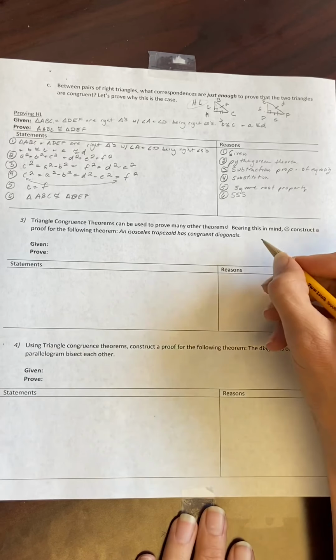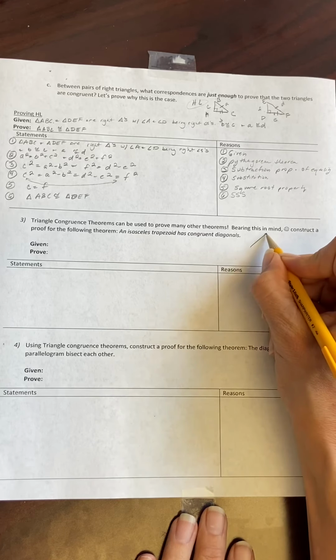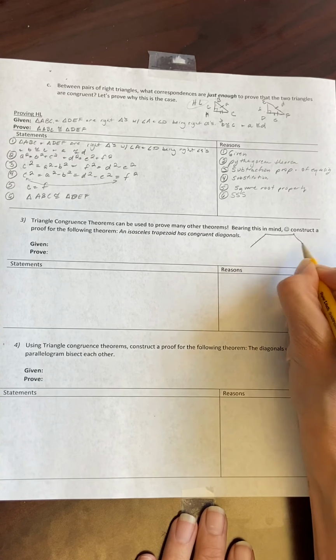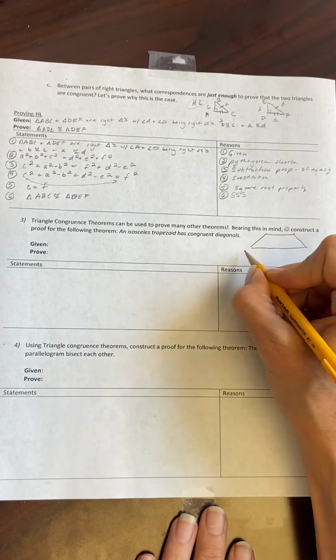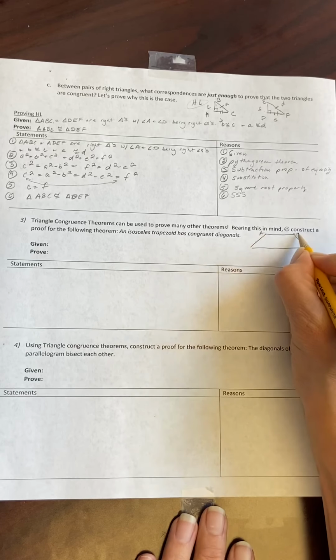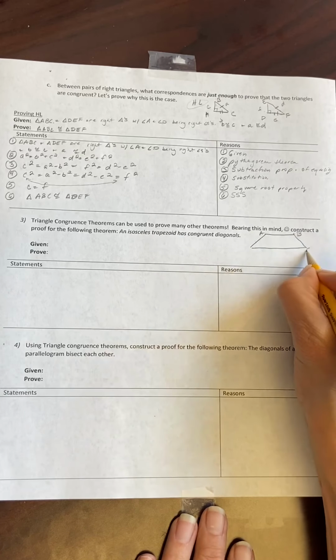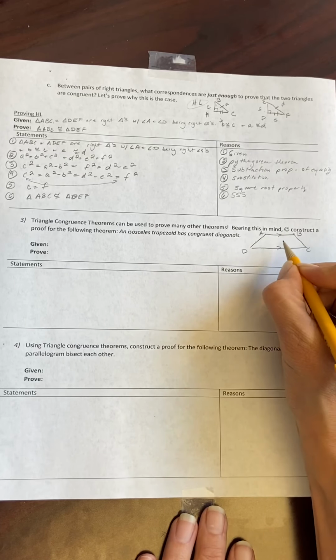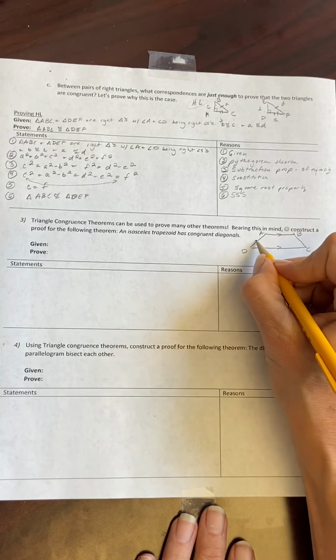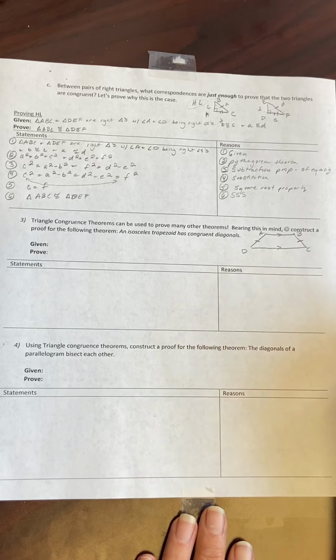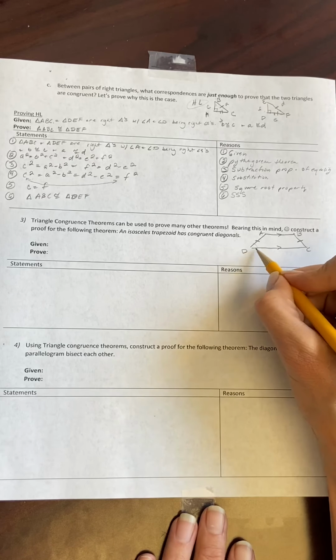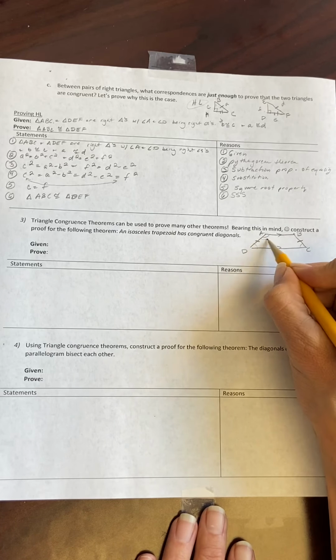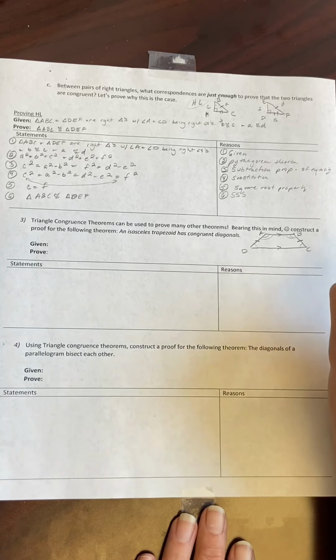We need to draw an isosceles trapezoid first because you need to have a figure to work with. We're going to call this A, B, C, D. It's isosceles, so you know that not only are these two sides congruent, but these two sides are equal. That's the definition. The fact that these base angles will be equal to each other, that's a property that follows. So that's important to bear in mind.